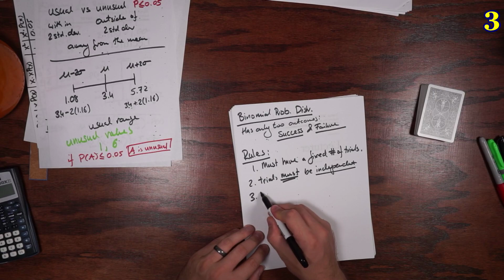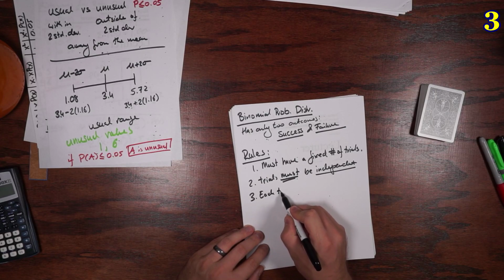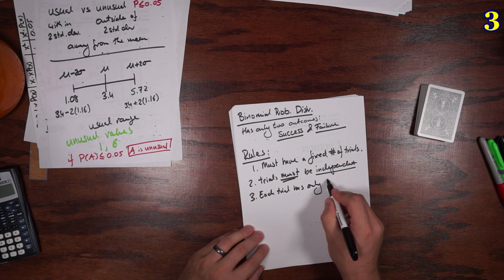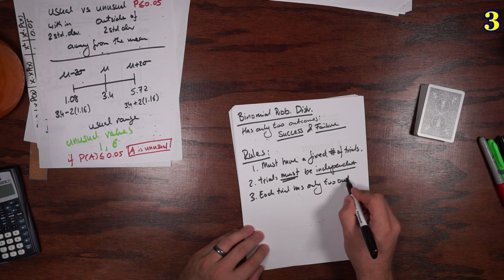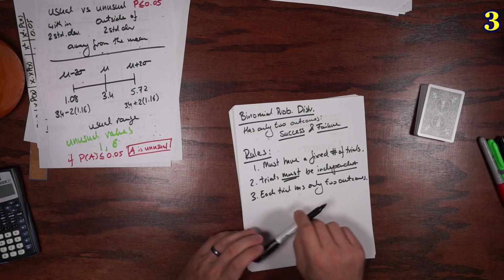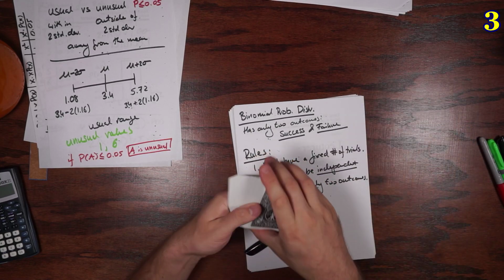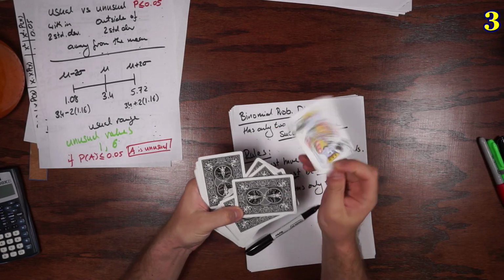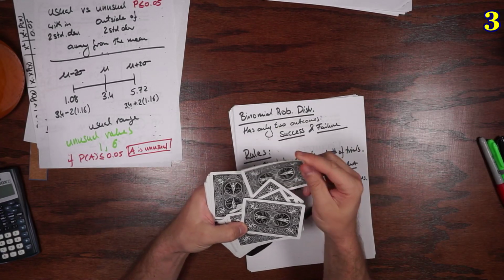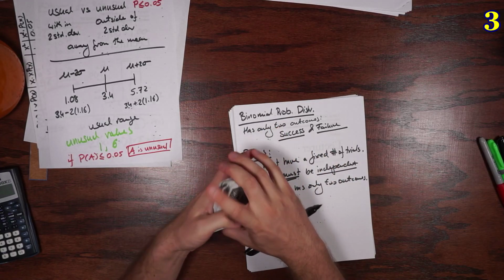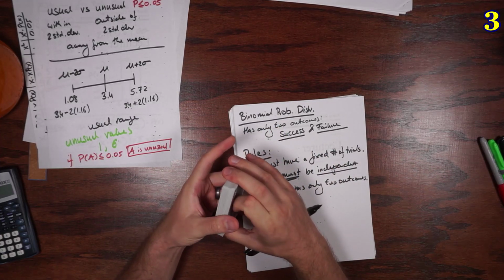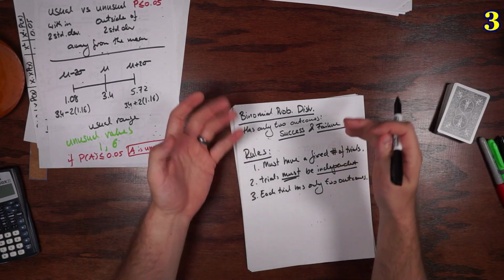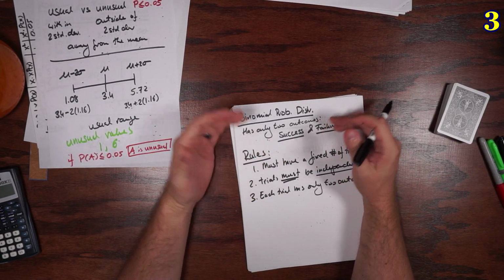Third one, each trial has only 2 outcomes. AKA, if I'm drawing a set of cards, I won't be getting a card that doesn't have a color on it, like a blank card, for example. If you're having kids, either having a boy or a girl, no unicorns are allowed. Only 2 outcomes. Why? Well, it's binomial distribution. It's based on 2 outcomes.